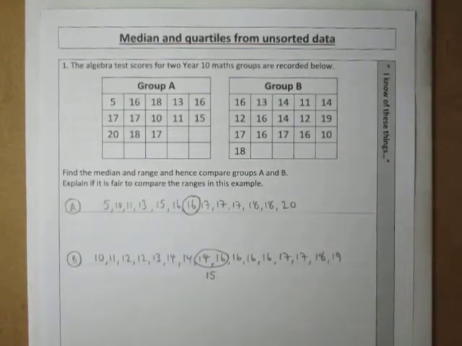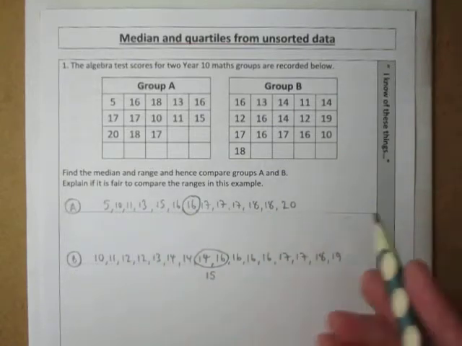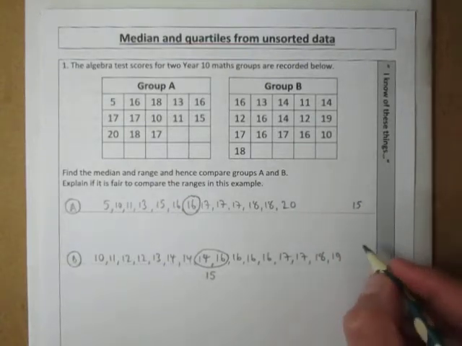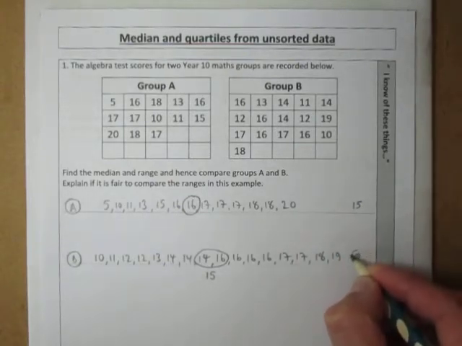Now, to find the range, we simply look at the difference between the highest and lowest scores. So 20 take away 5 gives us a range of 15 here. And 19 take away 10 gives us a range of 9.